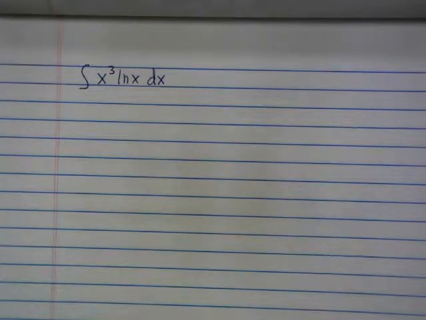Integration by parts would be my next guess. Any guesses for u? The ln x. U is the ln x. Why do you want u to be ln x? Because after we integrated, it will be 1 over, oh no, the ln x needs to be integrated.